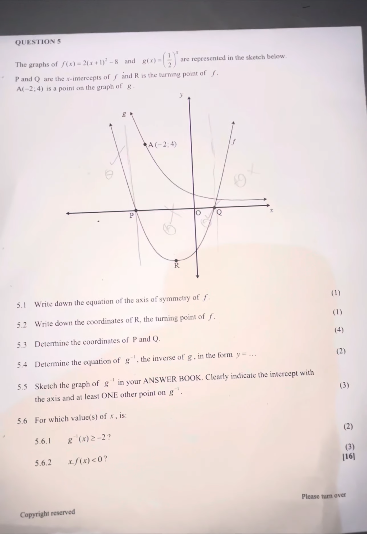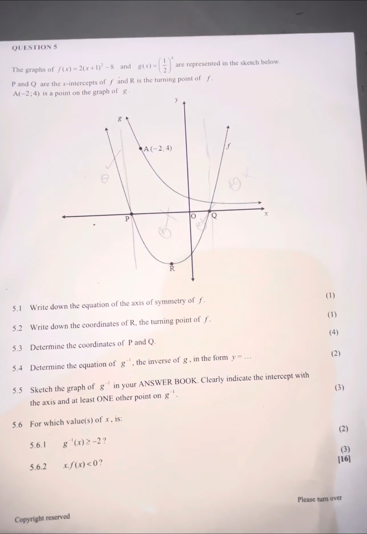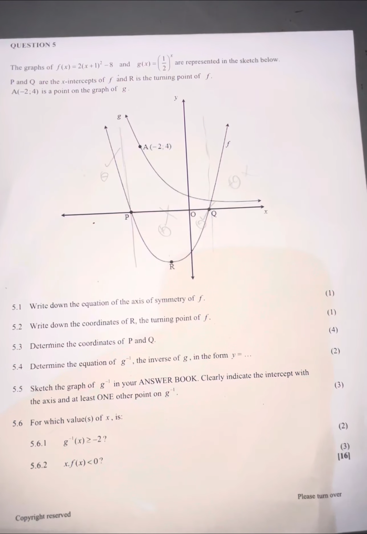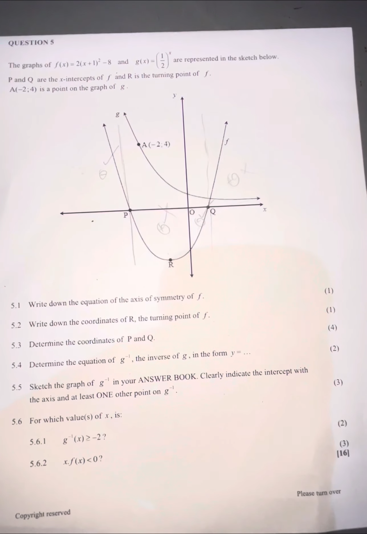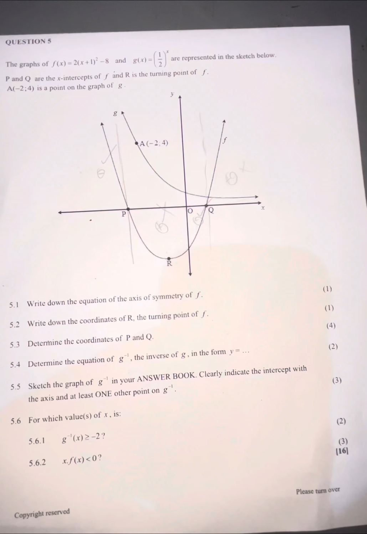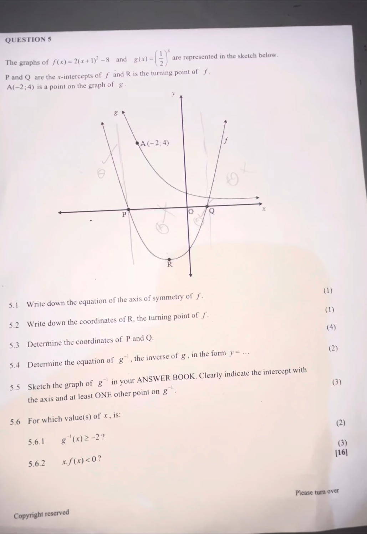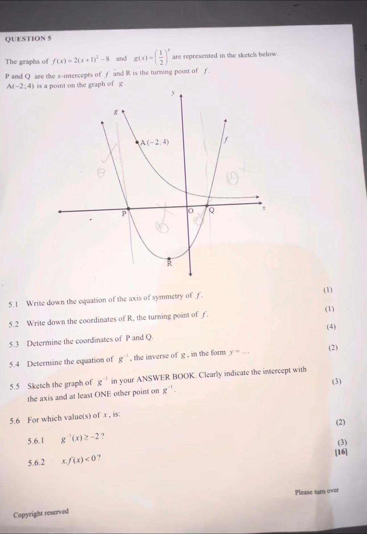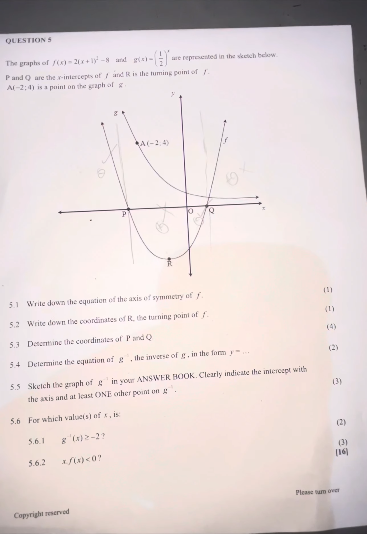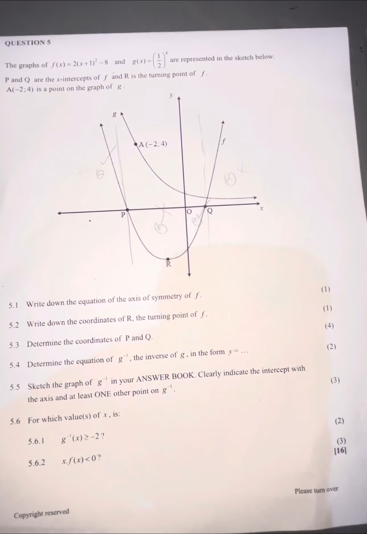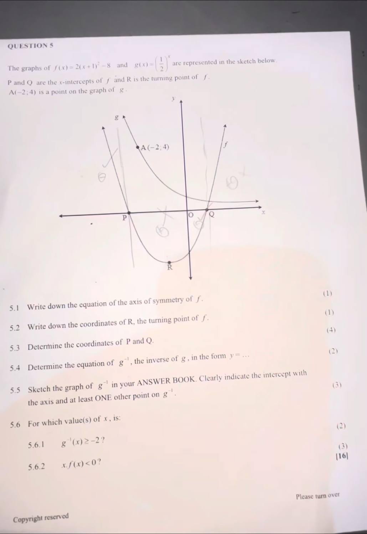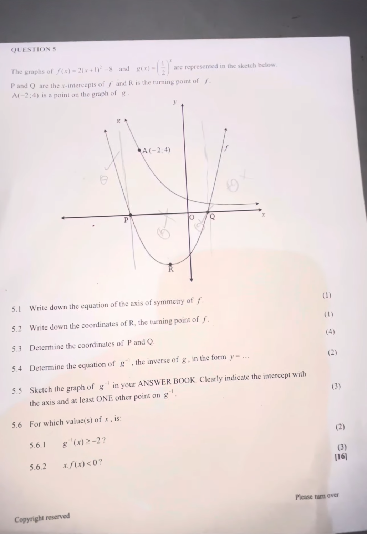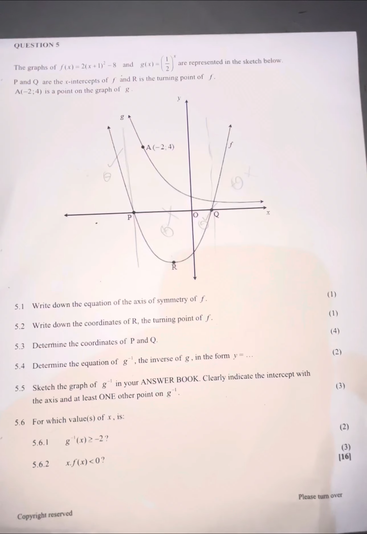Question 5, the graphs of f(x) and g(x) are represented in the sketch below. P and Q are the x-intercepts of f, and R is the turning point of f. A is a point on the graph of g. So these are the two graphs which are drawn for you guys.